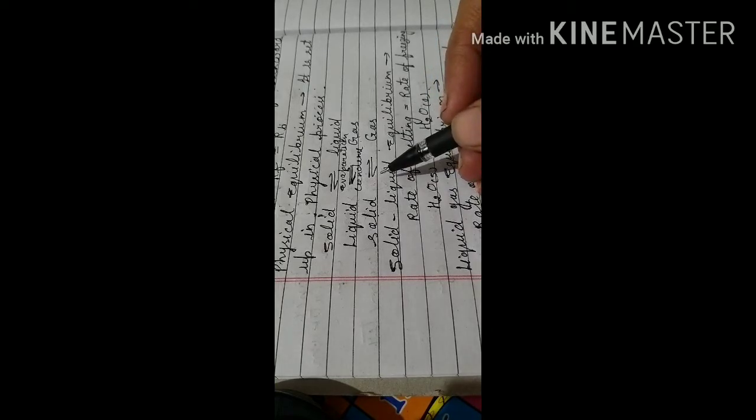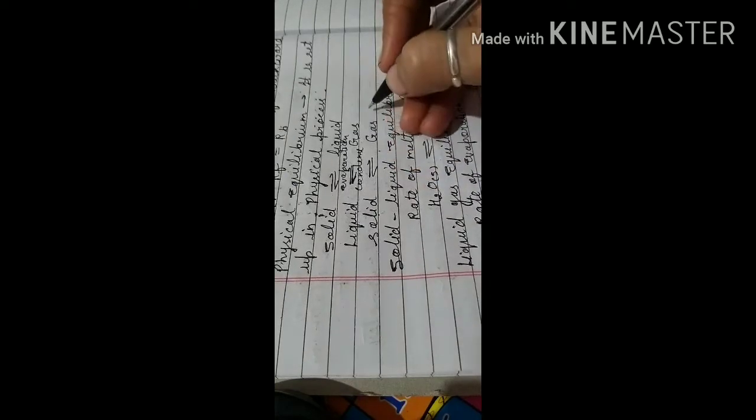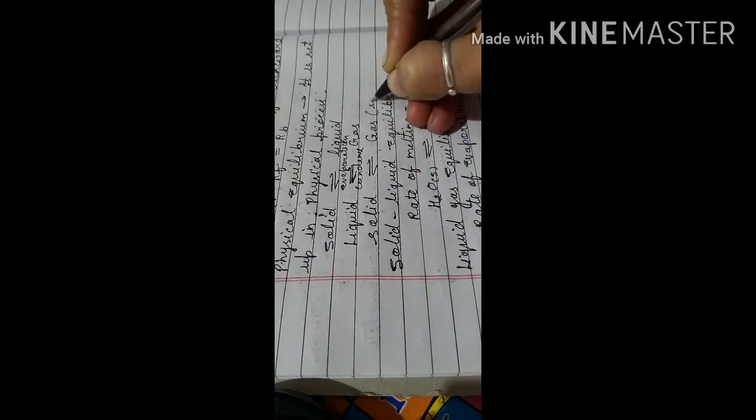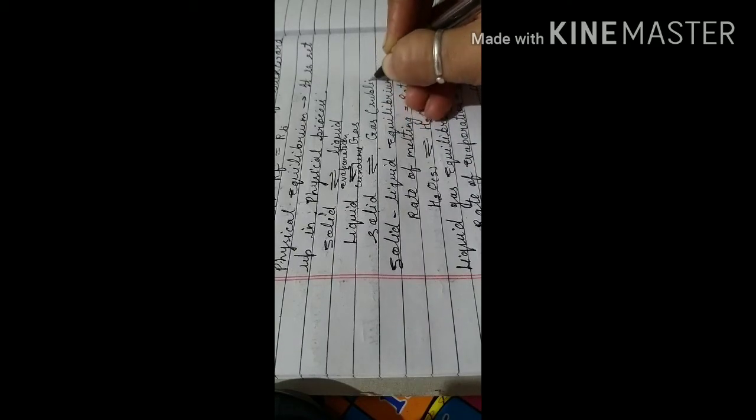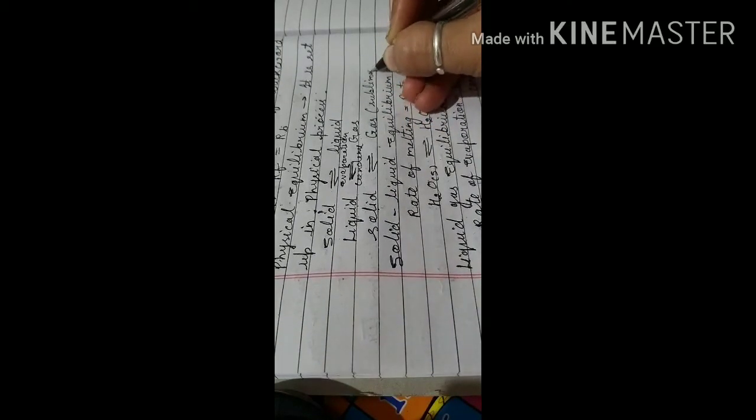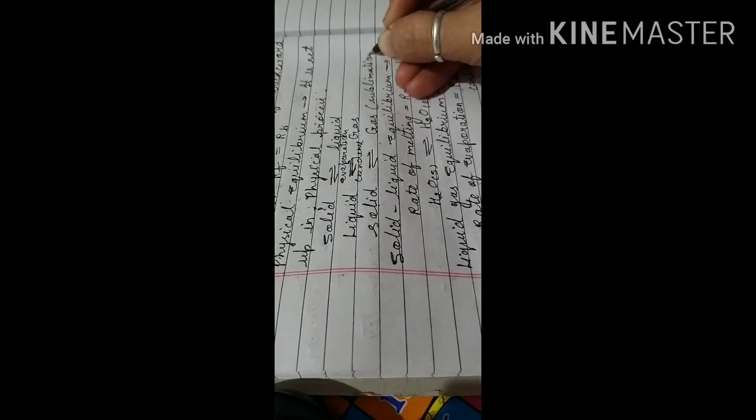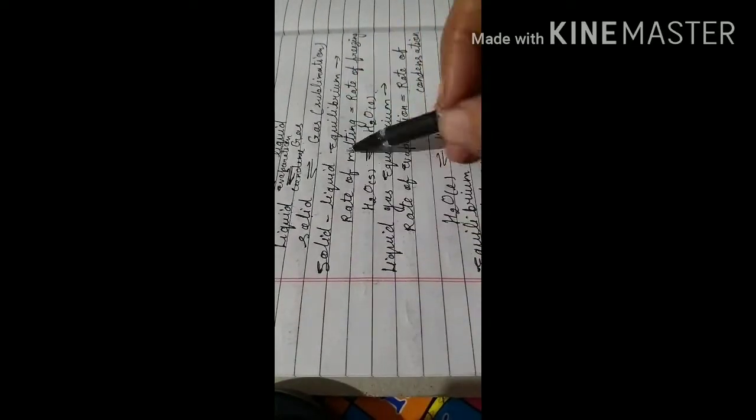Gases can convert back after condensation into a solid form also, but a solid converts into the gaseous form through sublimation, the direct change of solid into the gaseous form. This is sublimation.